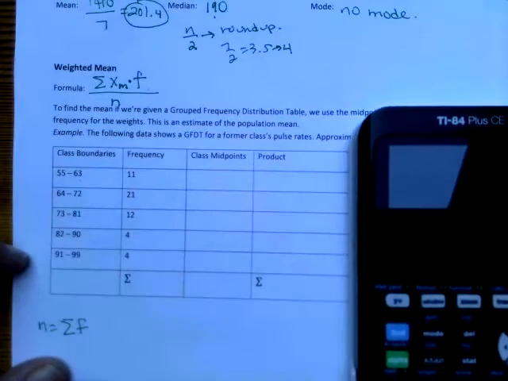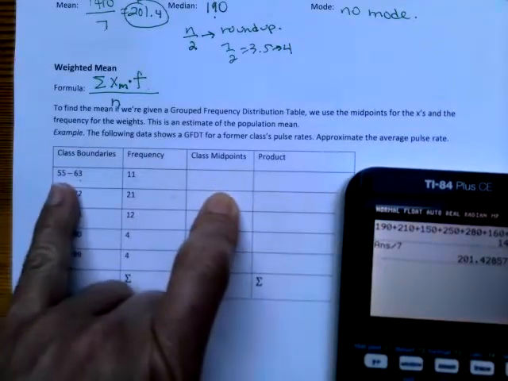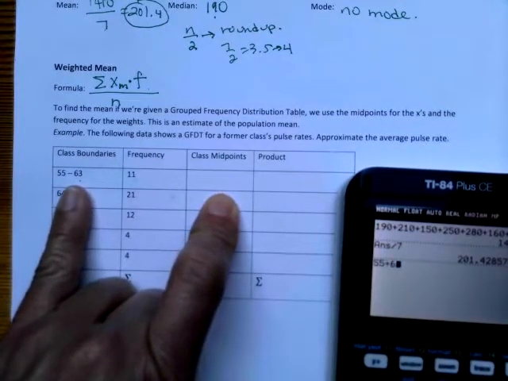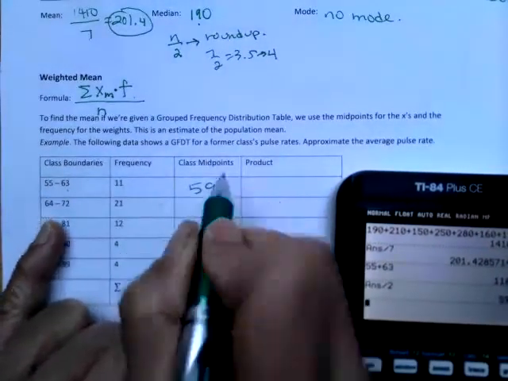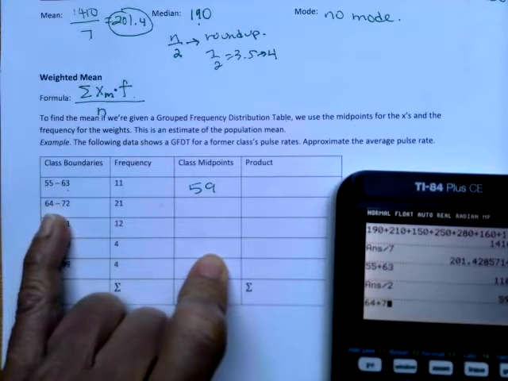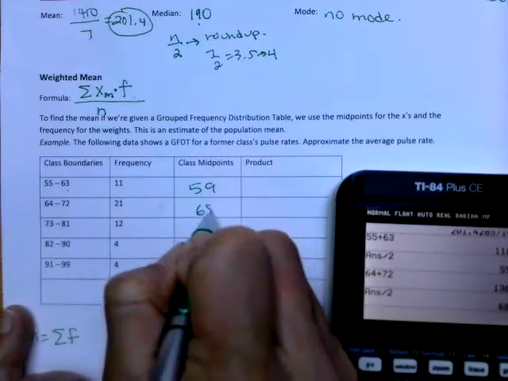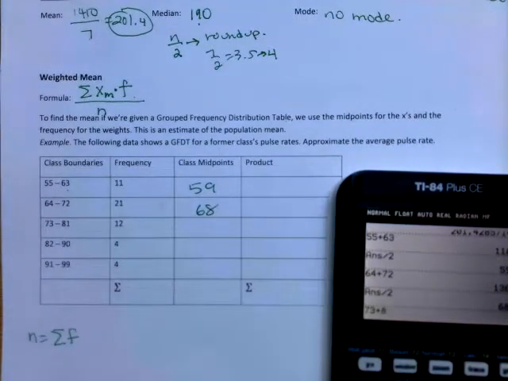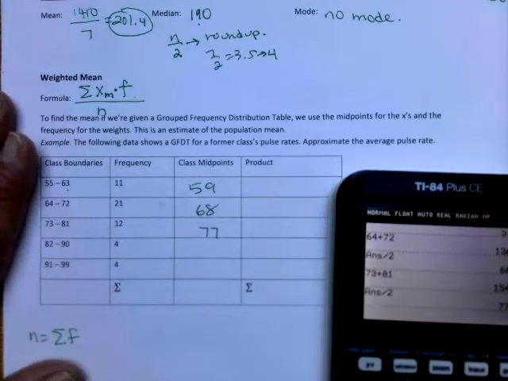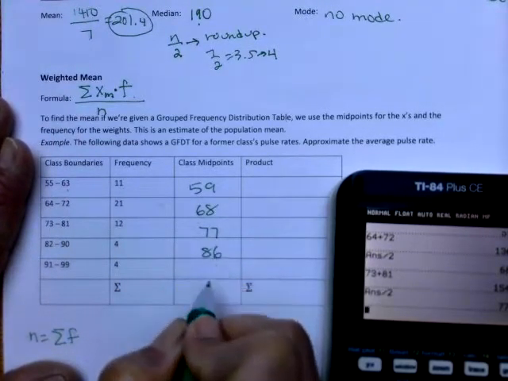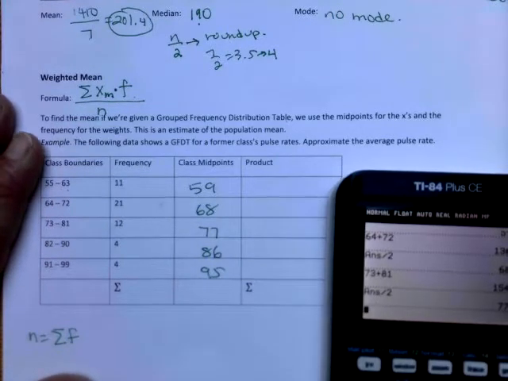Okay, so I'm going to go ahead and use my calculator here. So first thing we're going to do is find our class midpoints. So we do that by adding the 2 values and then divide by 2. So 59. And I'm going to keep going. And at some point I might see a pattern and stop doing the adding. So 68, 73 plus 81, divide by 2, 77. I think I see it, 86. You can check it just to make sure. So there are my class midpoints.